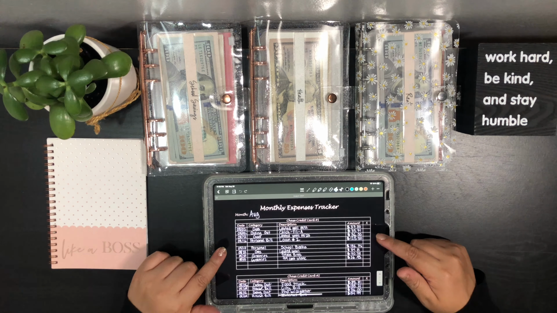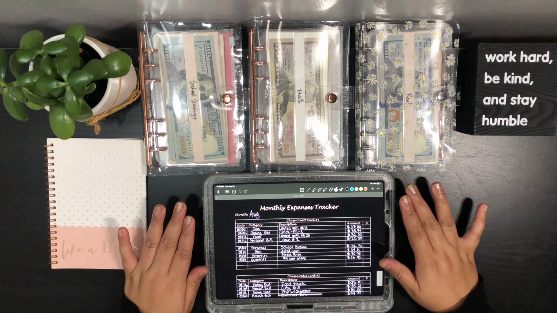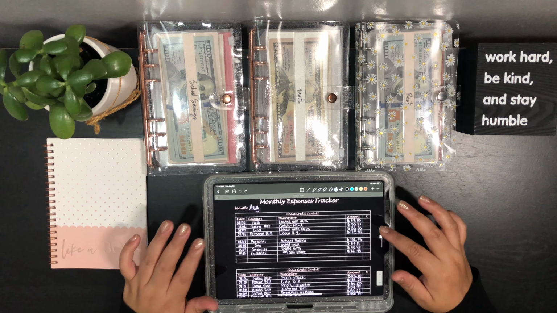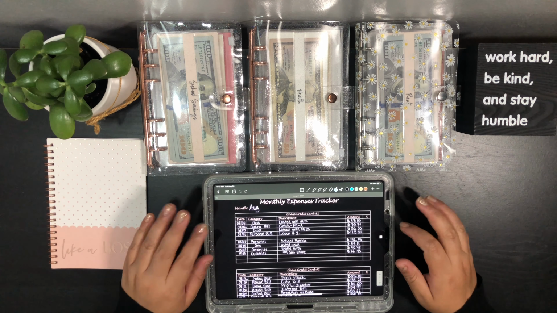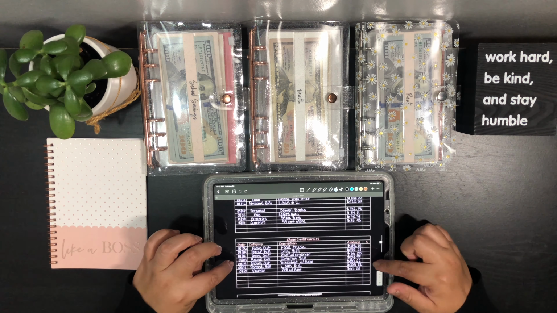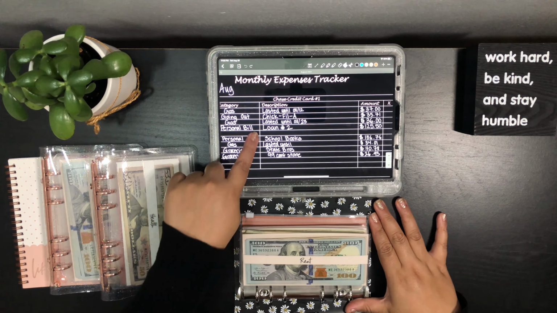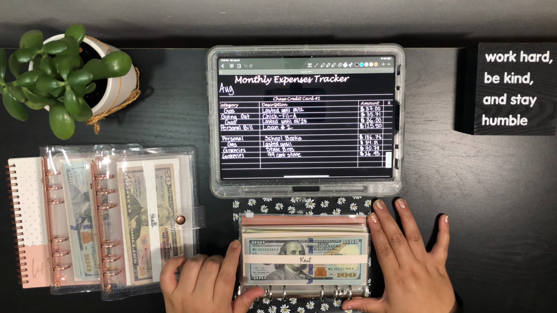So what we have here is what I call my monthly expenses tracker. I divide each of my credit cards. I have a total of 3 that I use. There are 2 Chase credit cards, and then I also have a Discover credit card. Okay, so let's start with our first credit card, our Chase credit card.